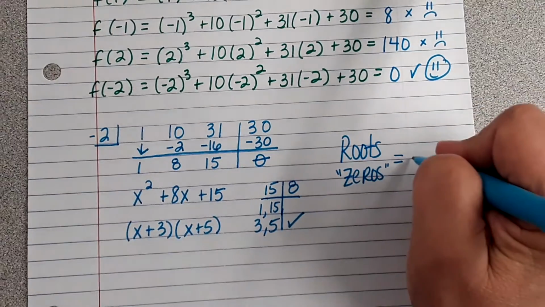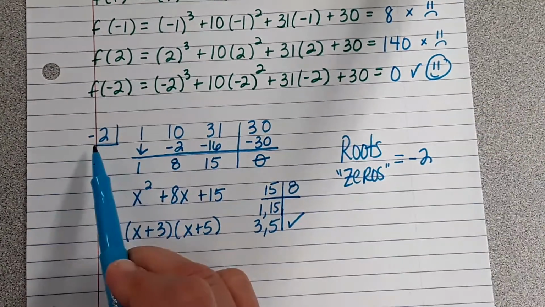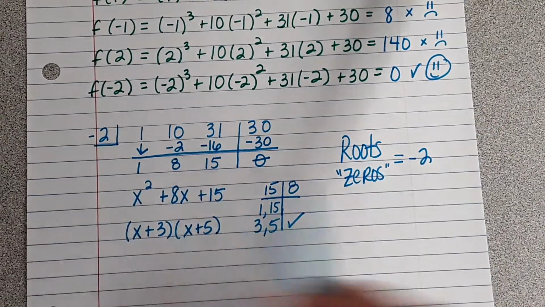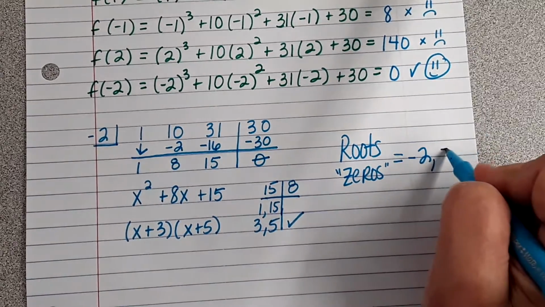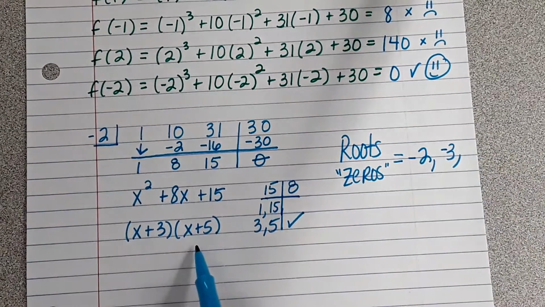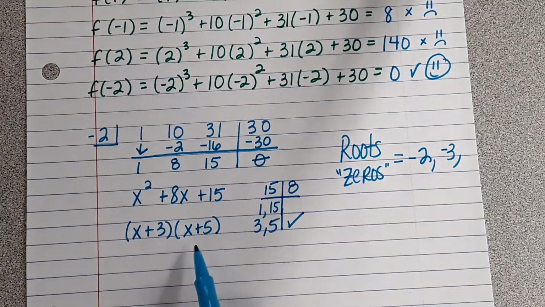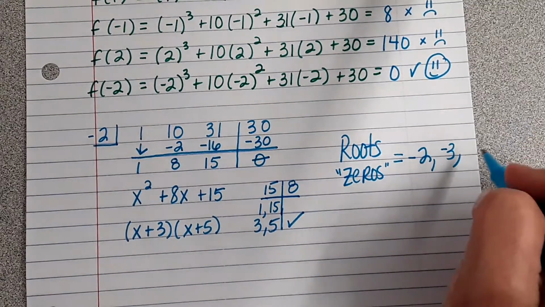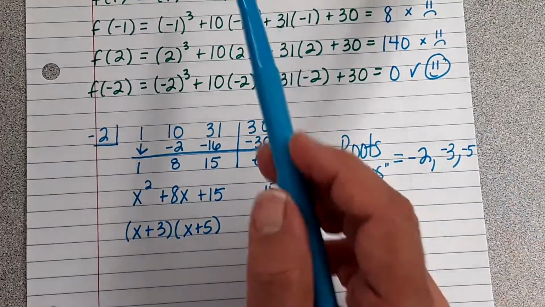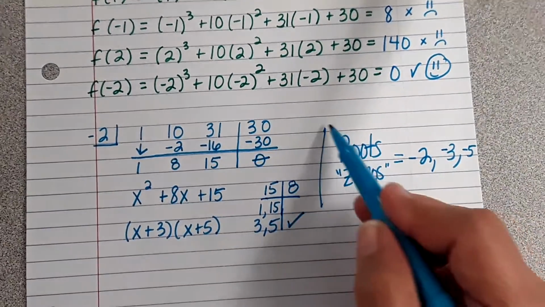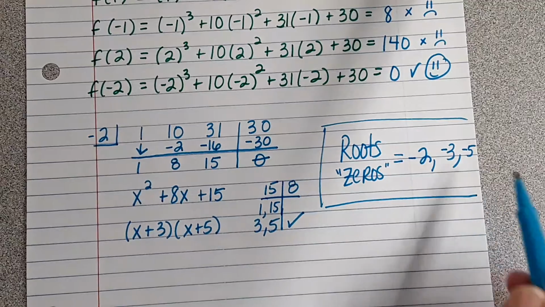So I know negative 2 was one because I tested negative 2. What is this root? X plus 3 is a factor. What's the root? Negative 3. X plus 5 is the factor. What is the root? So again, you guys, I have 3 roots. My exponent is 3. So this is my final answer. I just found all my roots.